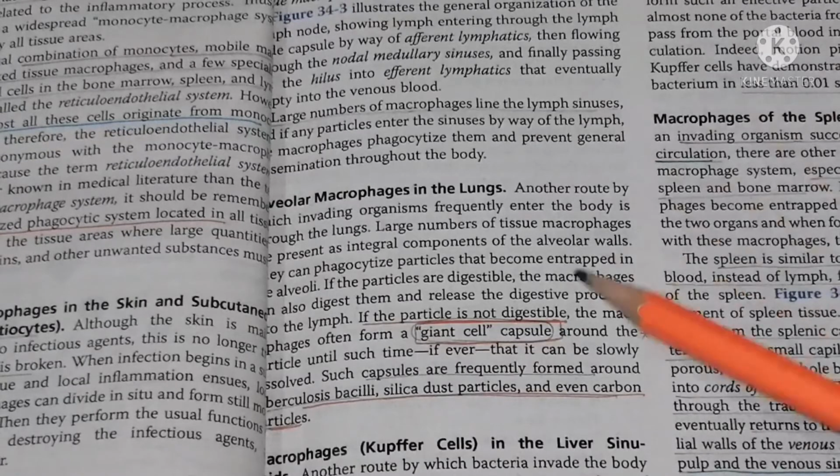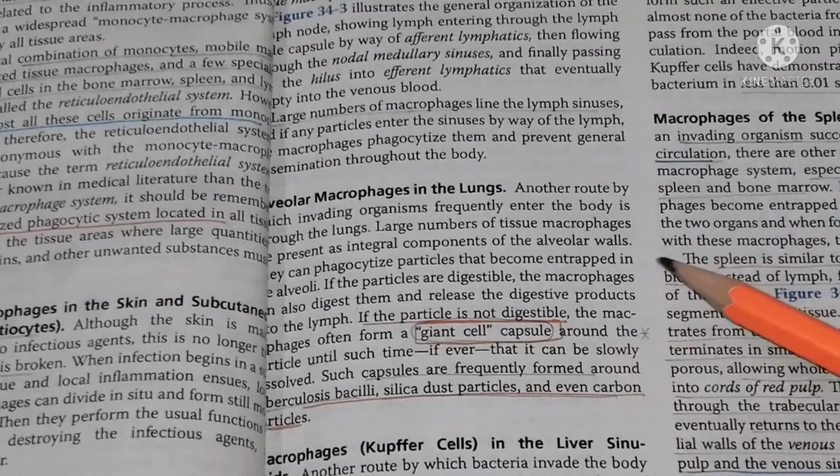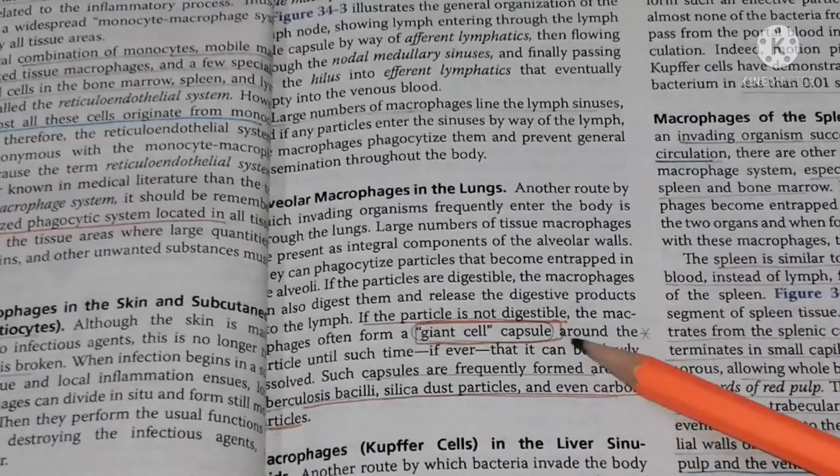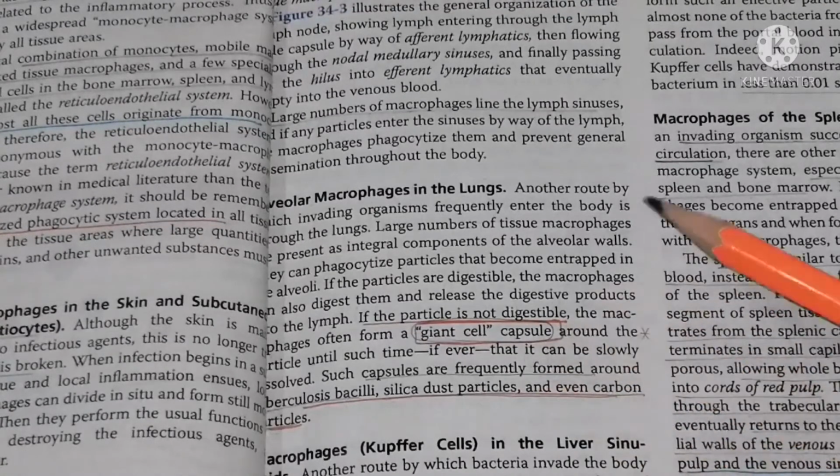The alveolar macrophages have the ability to form a giant cell capsule around those particles that can't be digested, so these particles remain trapped in this capsule until they can be slowly dissolved. And this capsule is usually formed around the tuberculosis bacilli, silica dust particles, and carbon particles.